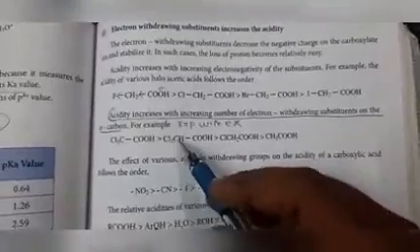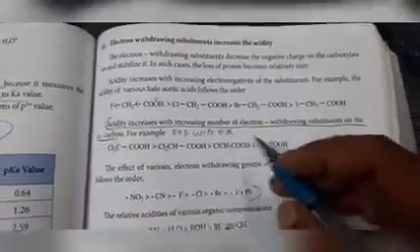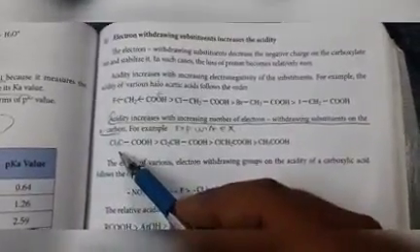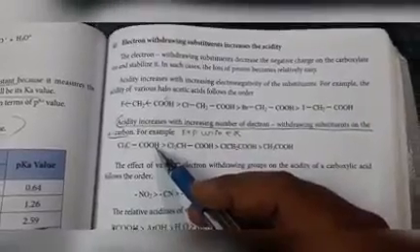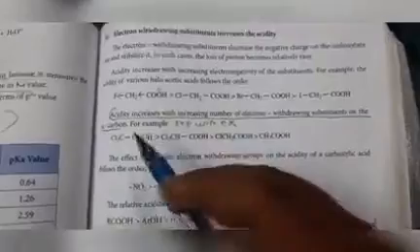Here at the alpha position, 2 electron withdrawing groups are there. At the alpha position, only 1 electron withdrawing group is there. At the alpha position, there is no electron withdrawing group. If the number of electron withdrawing groups on the alpha carbon is more, acidity increases, because it will attract more electrons, meaning it will break the O-H bond more easily, so it can give more H plus. That's all.